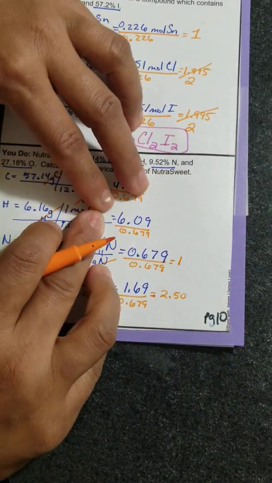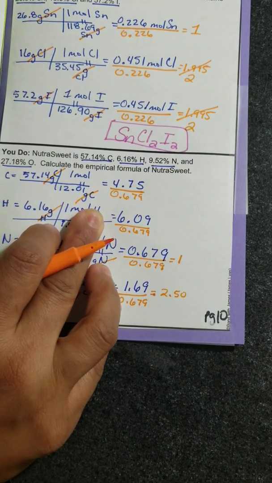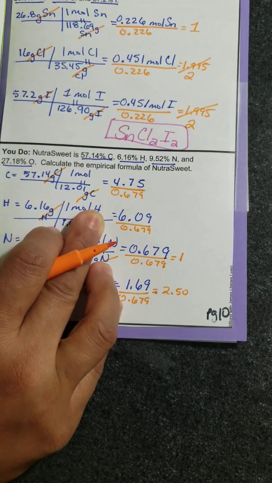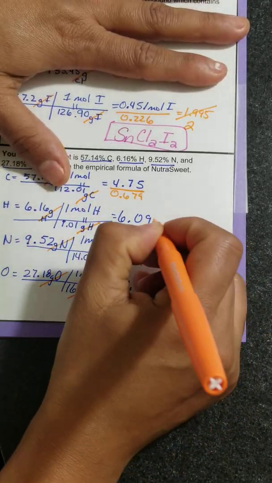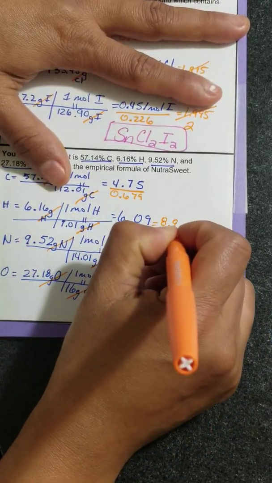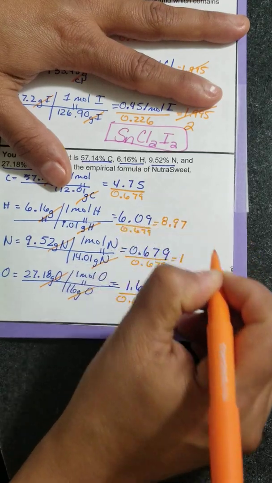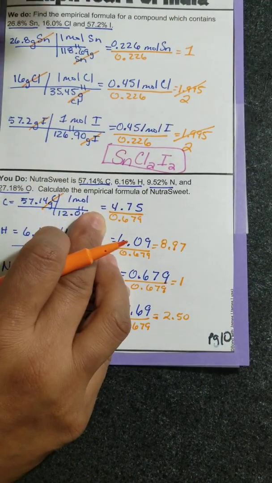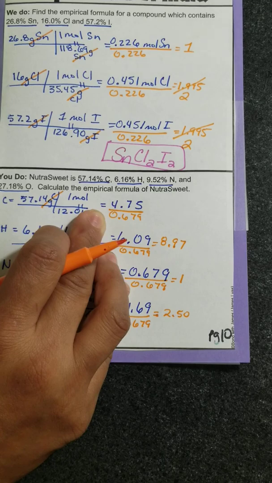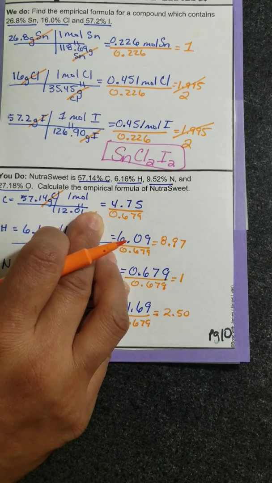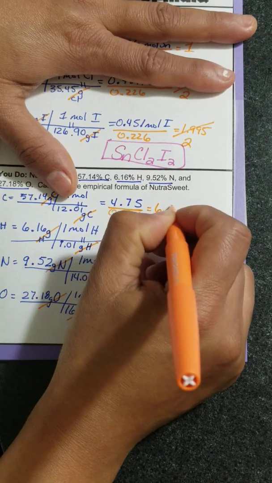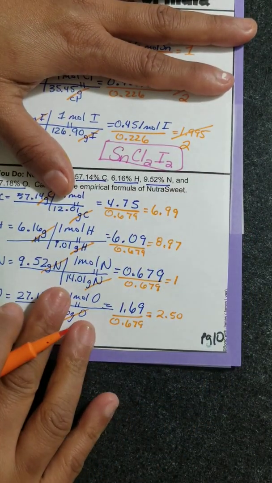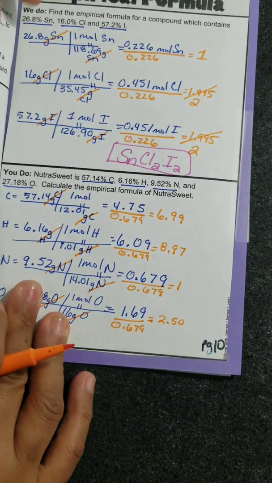The next one, 6.09 divided by 0.679 comes out to 8.97. And then the next one, 4.75 divided by 0.679 comes out to 6.99. Okay, not too bad.